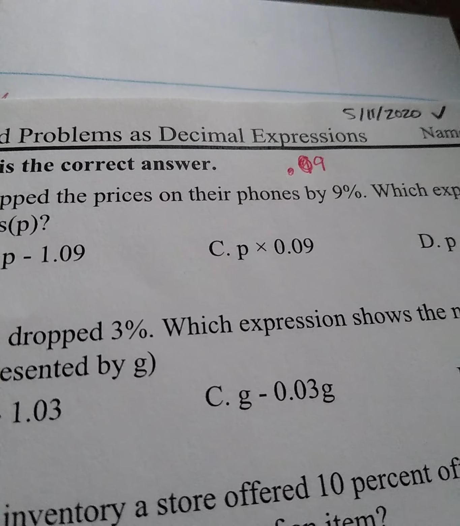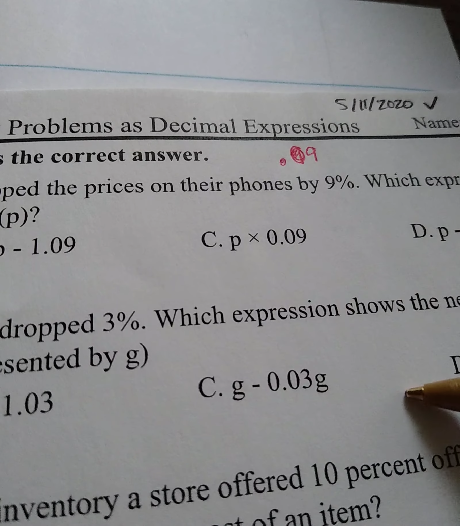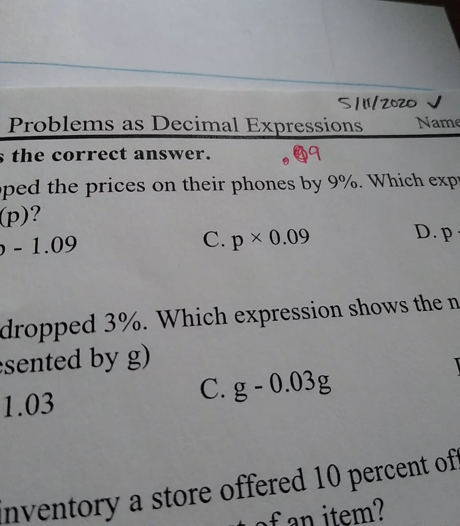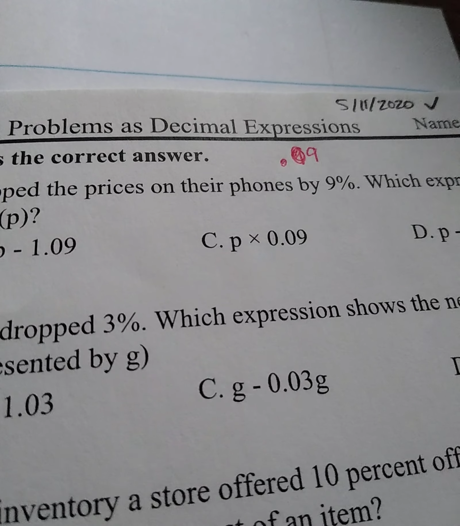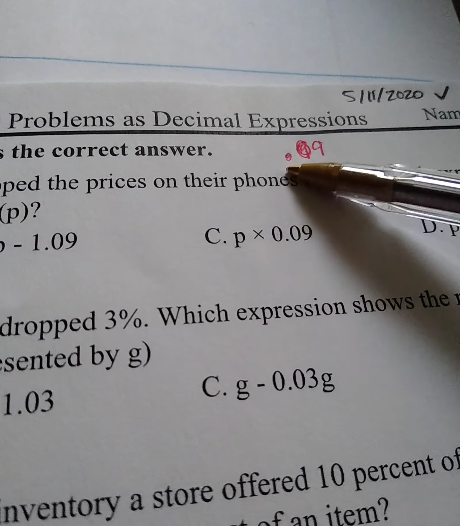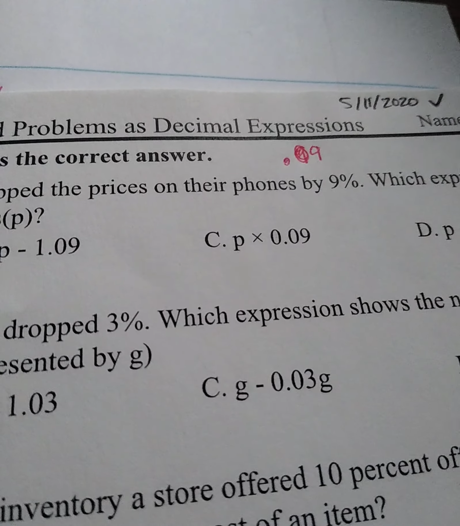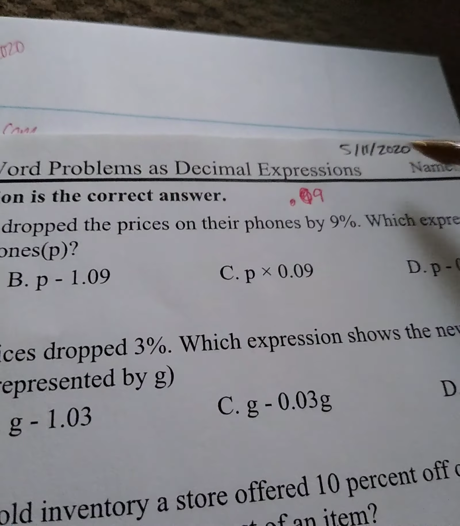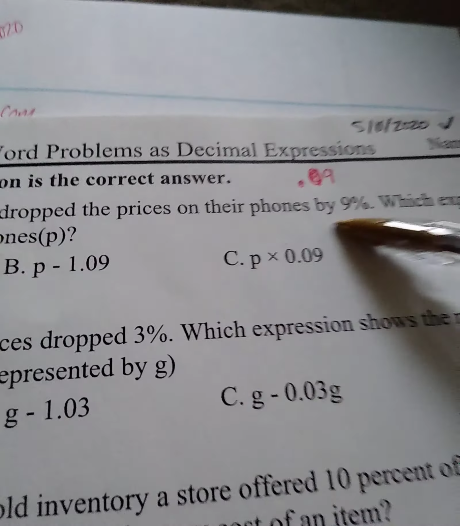So if the phone is $100, they dropped their price by 9%, they dropped it $9. For every dollar, it's 9 cents. So if it was a $2 phone, they dropped it by 18 cents. So $100 phone minus $9, your price would be $91, okay? That's how you read the percentage.